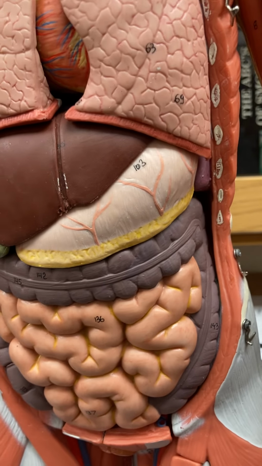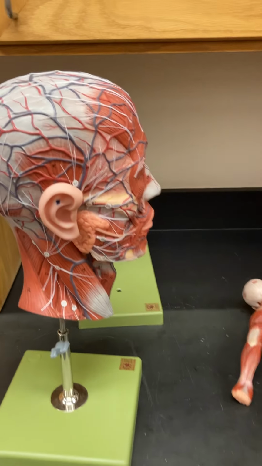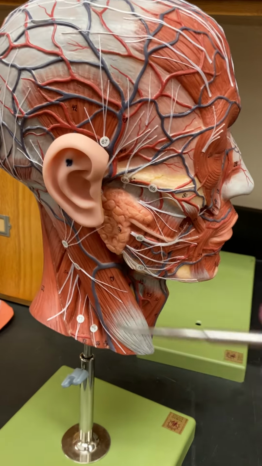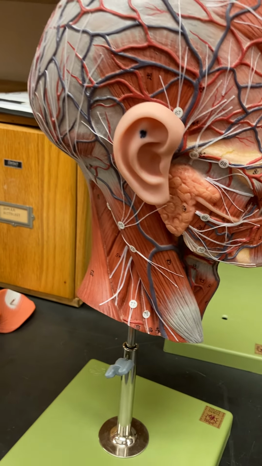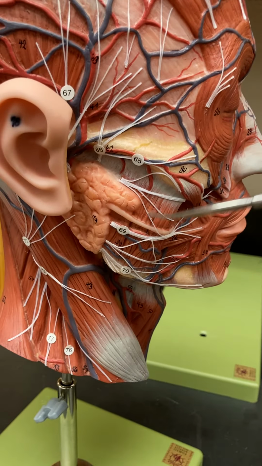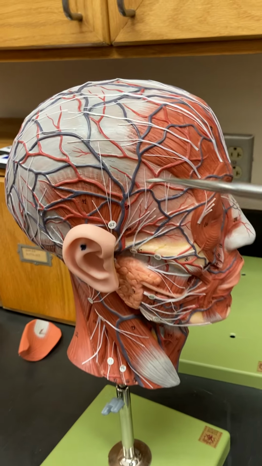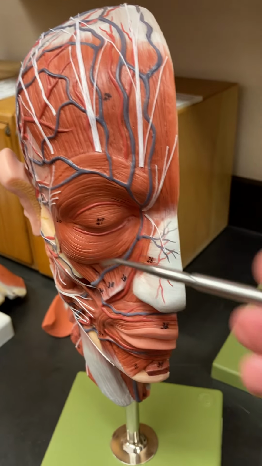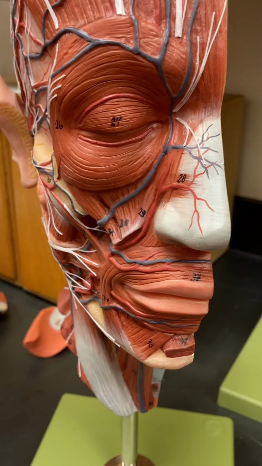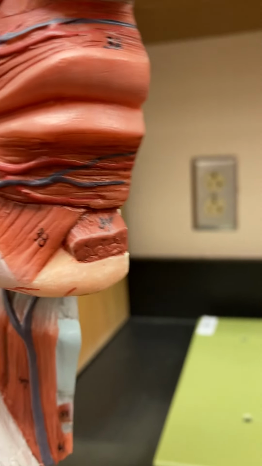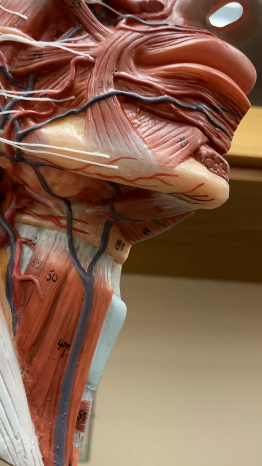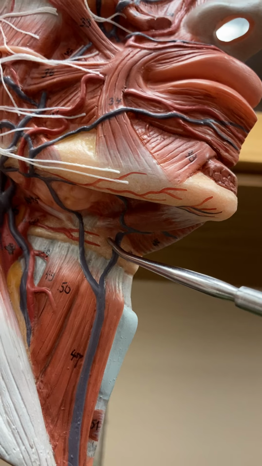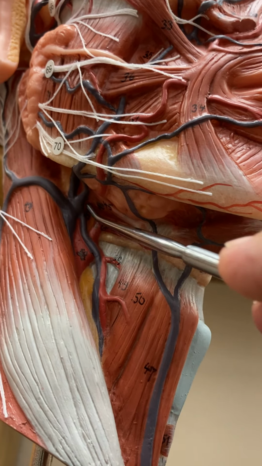So let's look at a couple other models as we go over here. This head model, let's see what we can see on that. Well, we can see the sternocleidomastoid. We can see the masseter here. Temporalis, frontalis, orbicularis oculi, orbicularis oris. See if we can see that digastric under here. Oh yeah, we can see it. There's the one belly going to the hyoid, and then the posterior belly going back.